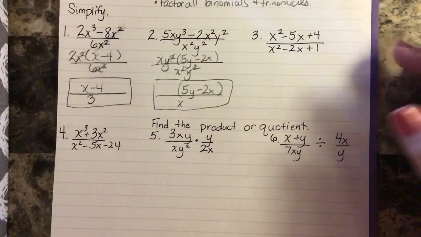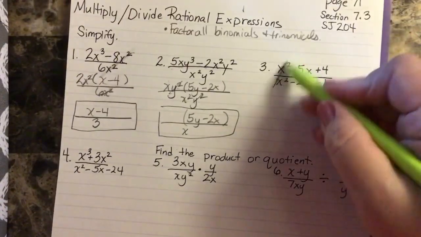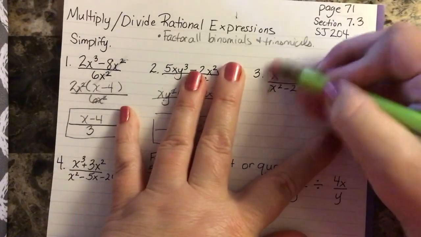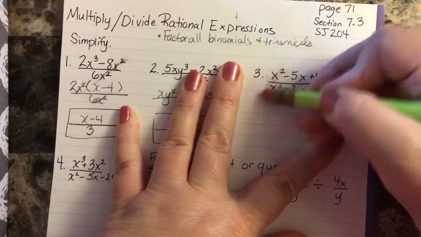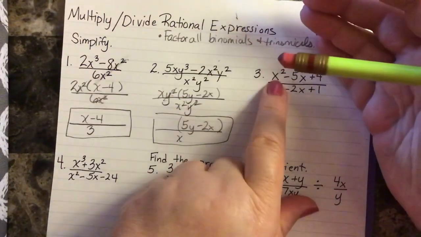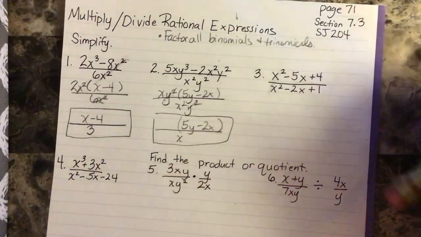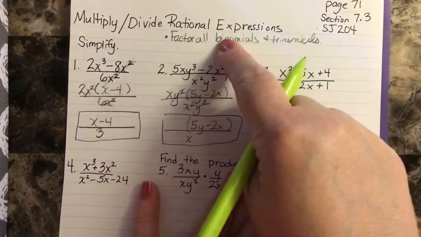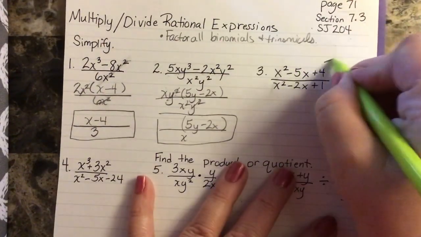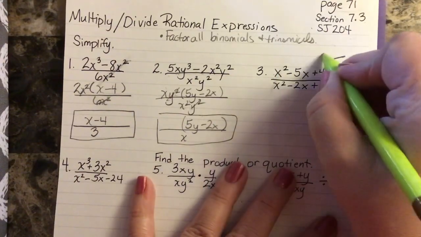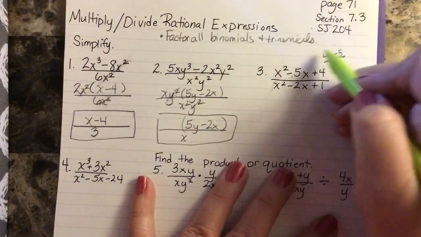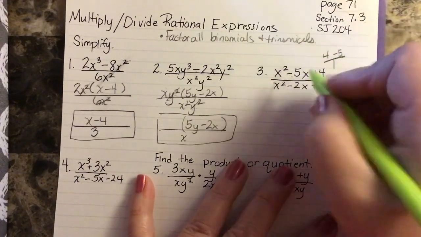Now notice, look at number 3. Do not do this. Don't do that. You cannot do that. You have to factor before you can reduce. This term is part of a trinomial. You can't break away parts of trinomials. So we have to factor all binomials and trinomials first. Can I find factors of a times c that will give me a sum of b? And I do expect to see this work right here. So make sure you show it, please.